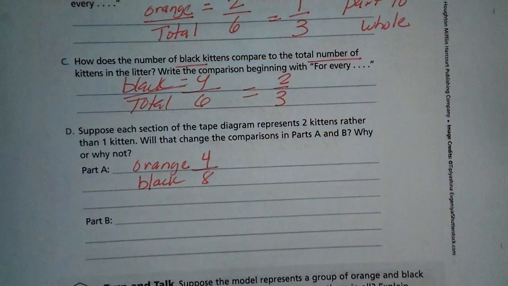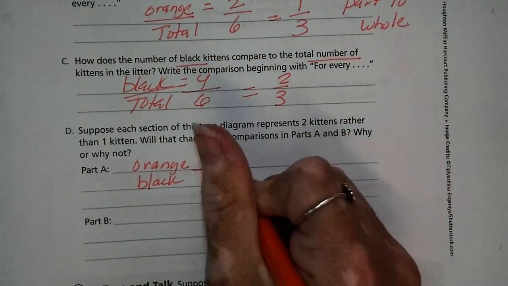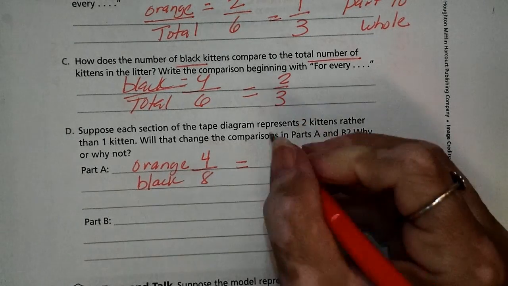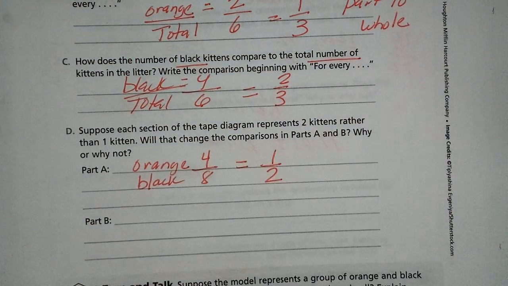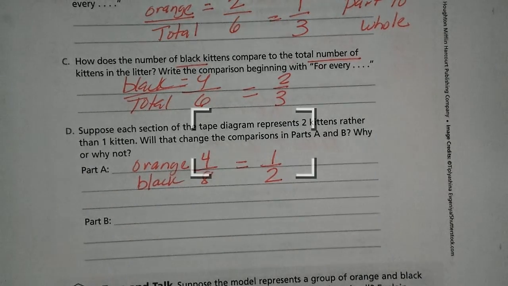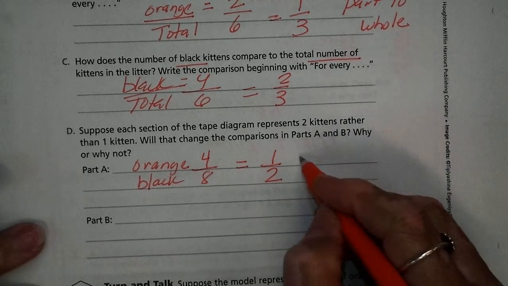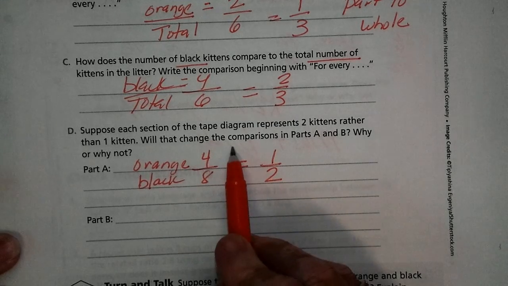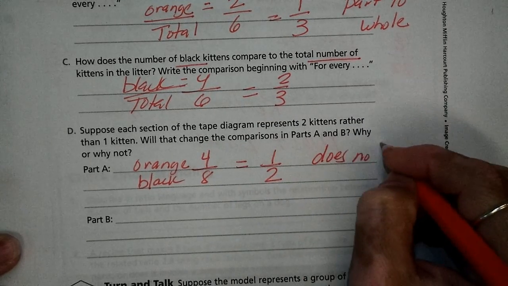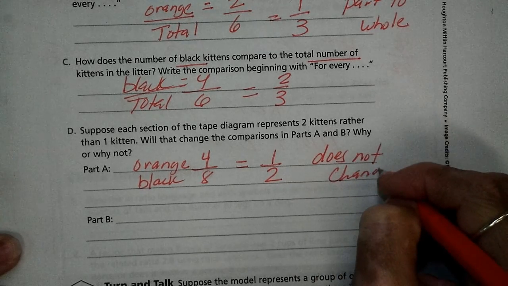All right, so the new comparison would be 4 to 8, which simplifies to what? 1/2. Yep. Is that what we got in A? Was 1/2? Yes. Awesome. Okay, so then it says, will it change the comparison? So we're going to put does not change.